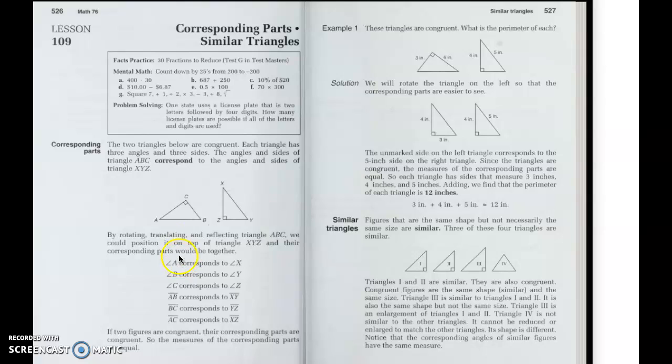And what that means is angle A right here corresponds to angle X. Angle B right here corresponds to angle Y. And then we can see very easily angle C corresponds to angle Z.